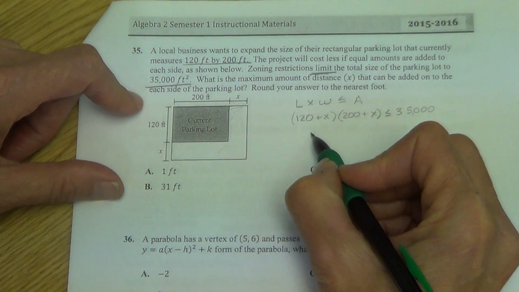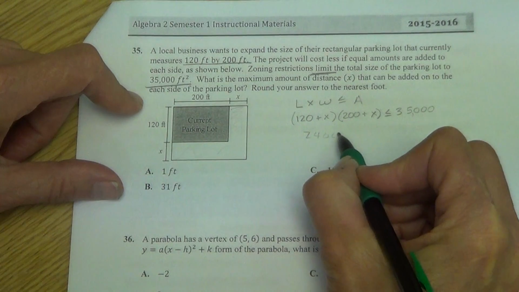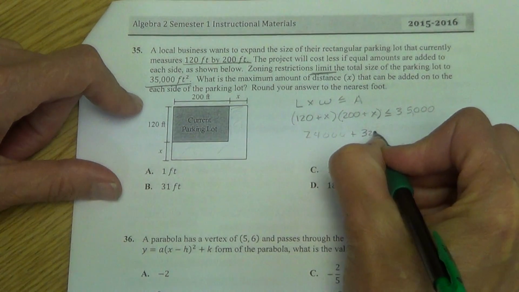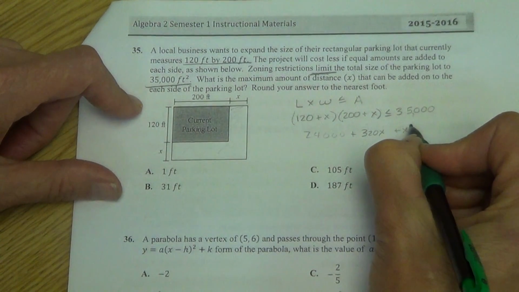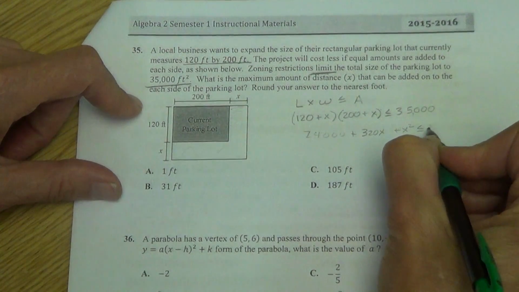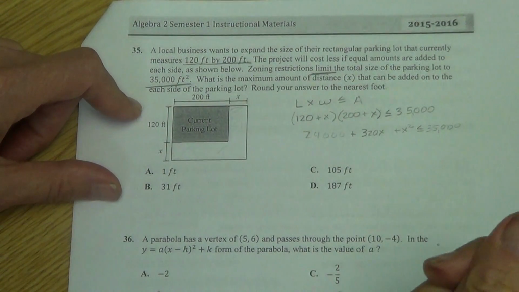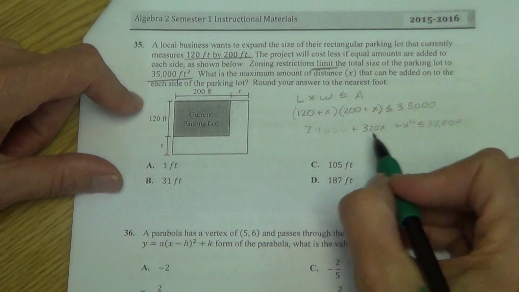From that equation, solving it, which you would go ahead and expand it out, you would end up getting 24,000 plus 320x when you combine your inside terms plus x squared less than or equal to 35,000. And what we should do is set it to 0 because we're in standard form.